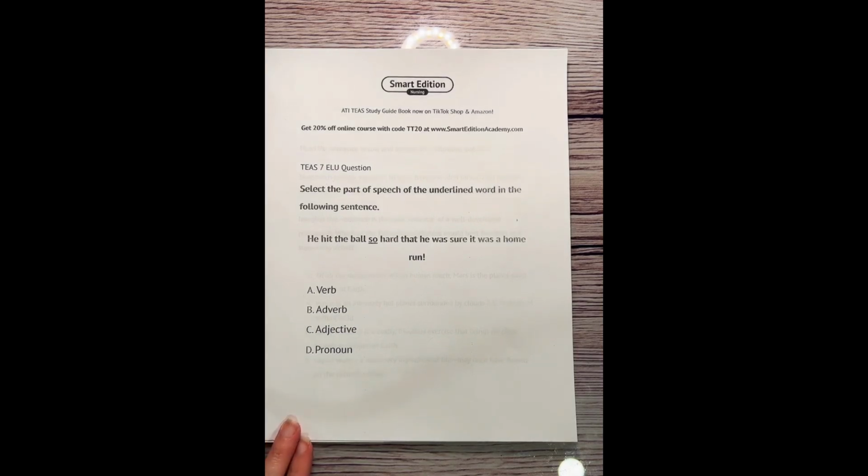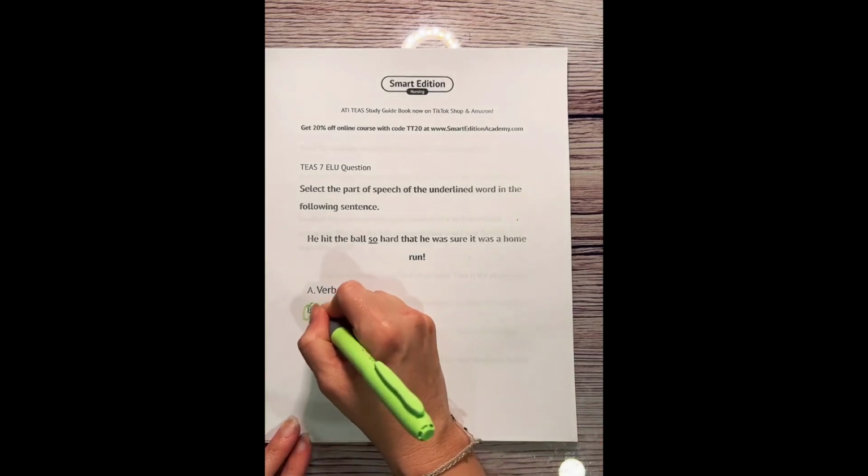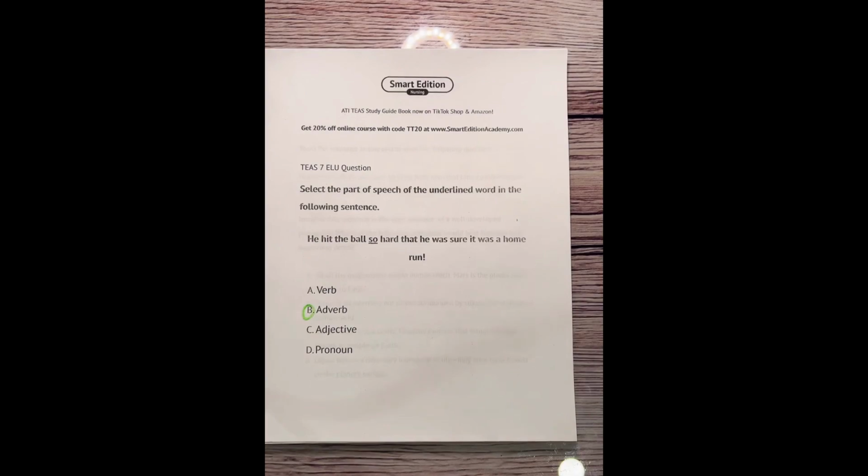So correct, guys. Good job, Lisa. Lisa says it's B. It is an adverb. That is correct. He hit the ball so hard that he was sure it was a home run. So this is an adverb. Would anybody like me to explain in detail why B is the correct answer? Yes, Lisa, correct. Hard is the adjective. Aaliyah says yes. Melissa says yes. Okay, guys, not a problem.